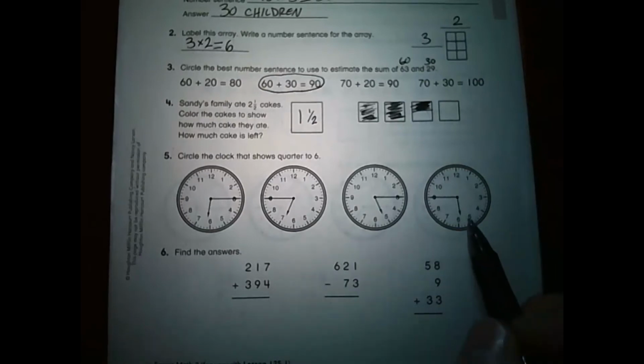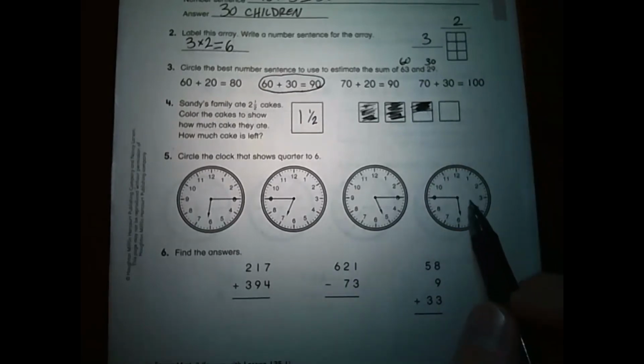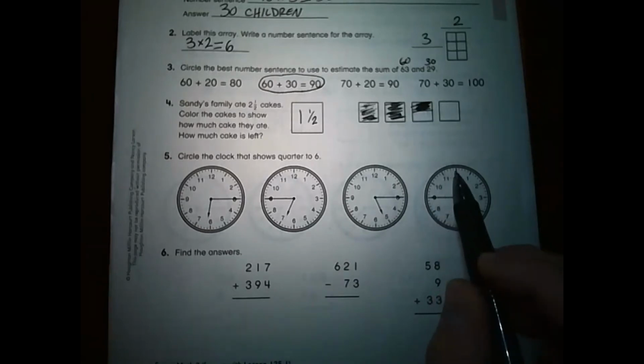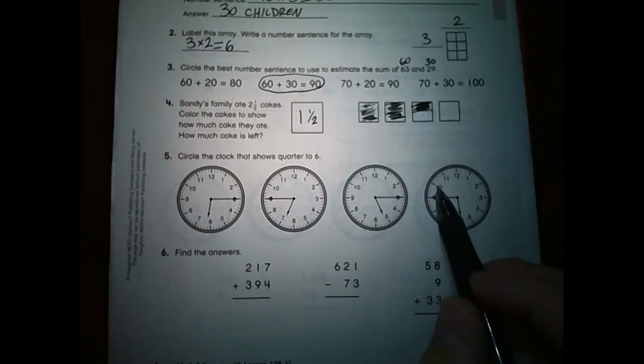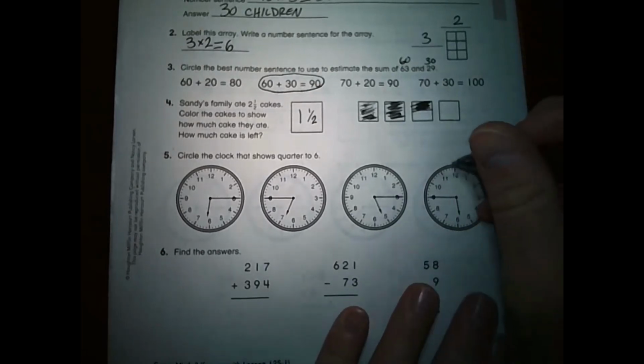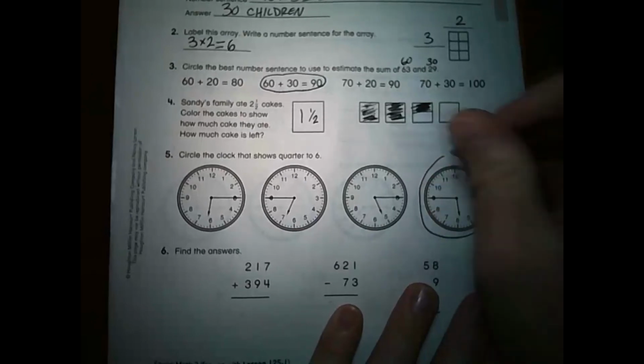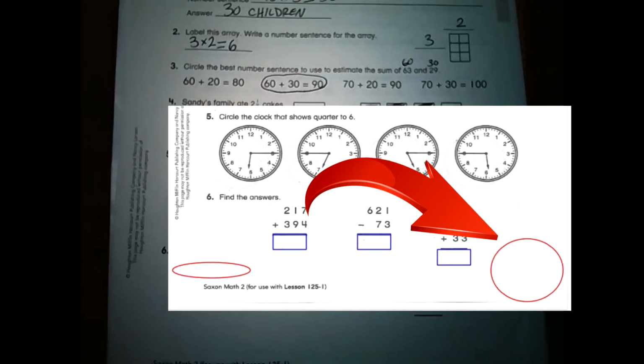We should be with this clock, because you'll notice our hour hand here is moving from the 5 to the 6, and our minute hand is on the 9 moving to the 12, meaning we are moving to the 6 o'clock hour. So this would be a quarter to 6. I'm going to circle this clock right here. Okay, and if you're doing this in Google Classroom, you should have a circle down at the bottom of your page. You can move over it.